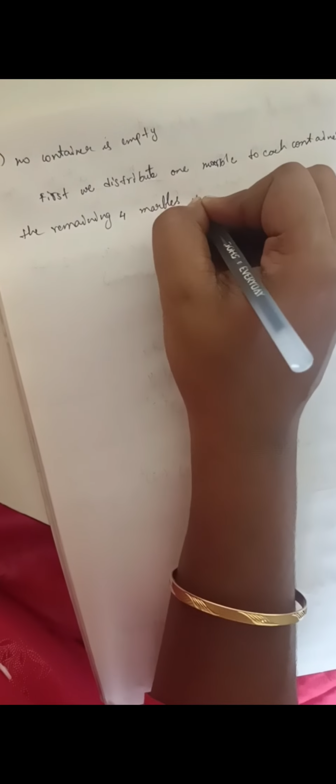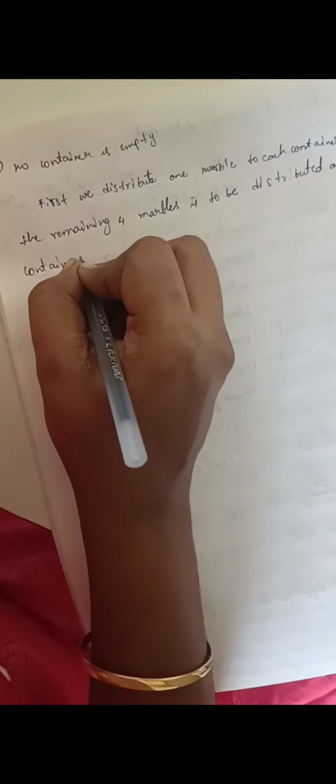First we distribute one marble to each container, then the remaining 4 marbles are to be distributed among 4 containers, and this can be done in C(4 plus 4 minus 1, 4), which is C(7,4), equals 35 ways.